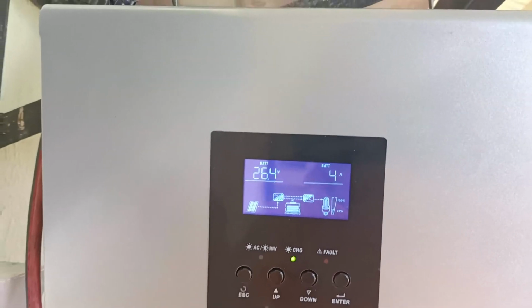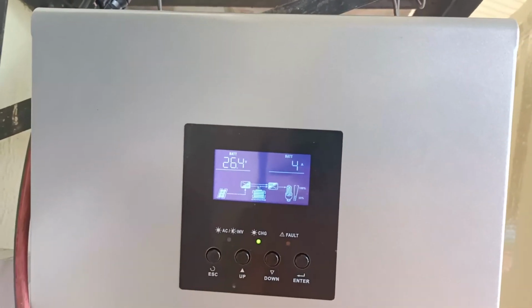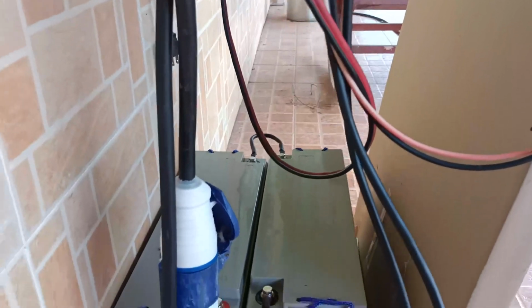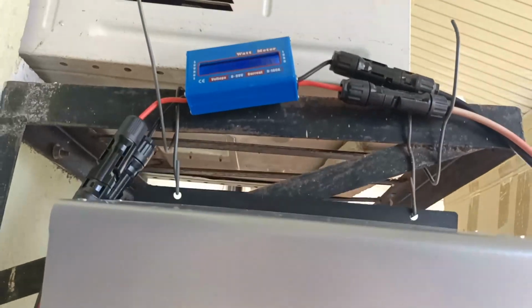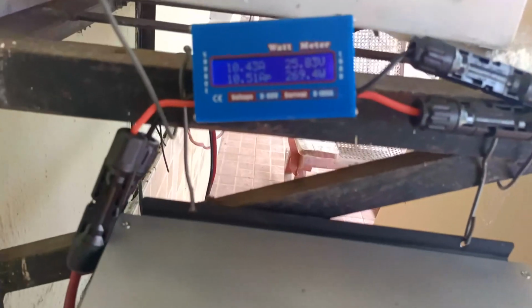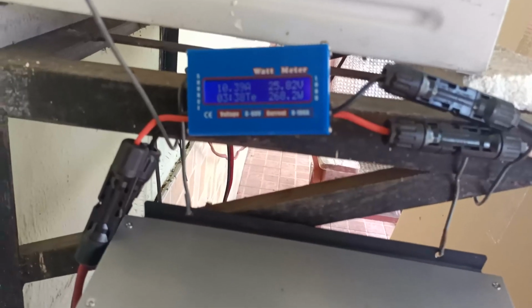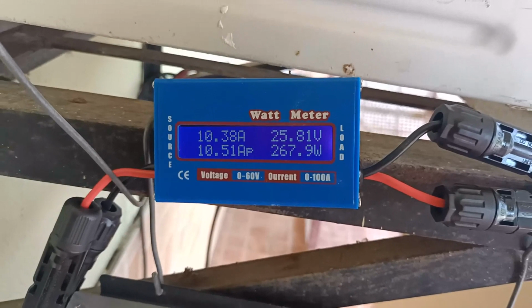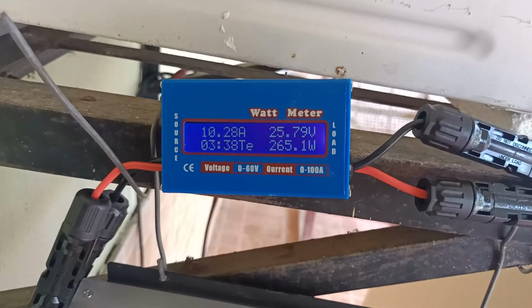So 10 plus 5 is 15 amp. If I remember correctly, that's about right. I remember that. Without the solar, then most of the 15 amp would be coming from the battery. So here, the load is being shared between solar and battery. Most of the power comes from the solar. So that's 260 watt. So this is exactly what I mean by solar capacity. The more solar you got, the more the amps come from the solar.